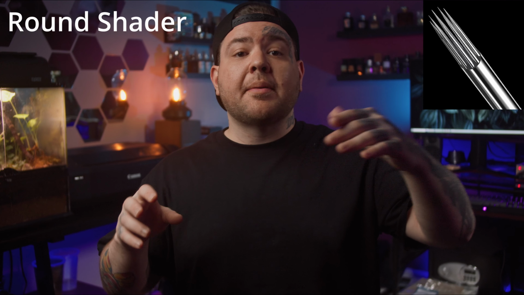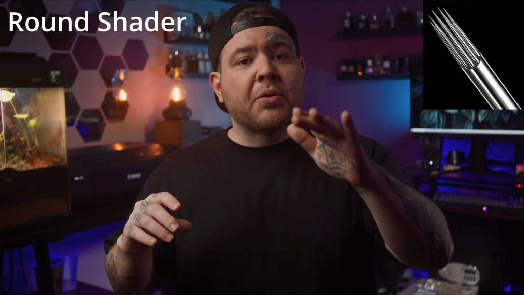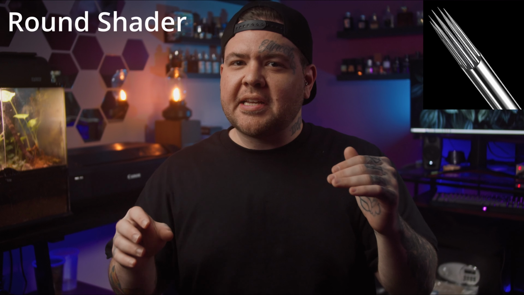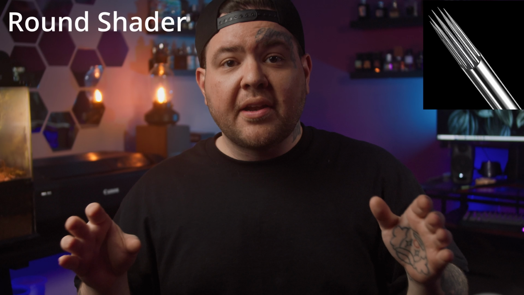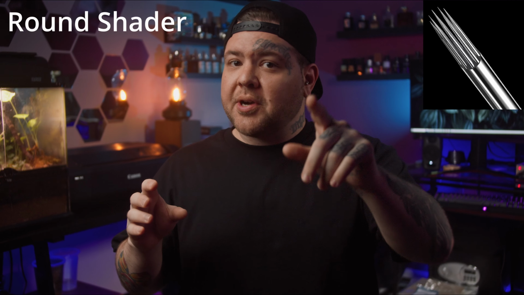Round shaders also come in a variety of sizes, the most popular probably being around a 7 to 14 again, and it's used for mainly small concentrated areas of solid black fill. You can do color with it, you can shade with them a little bit. It's a little bit tricky, but it can be done, and you can also line with them. You can do bold lines with a round shader.